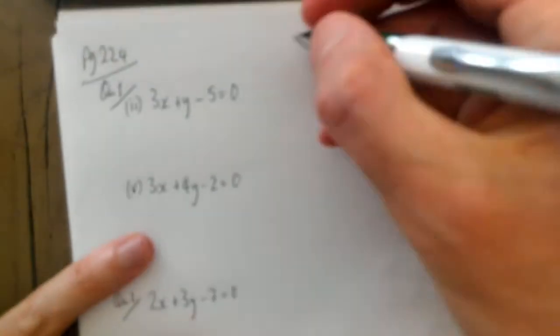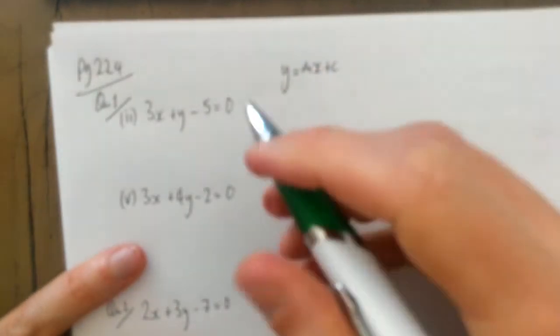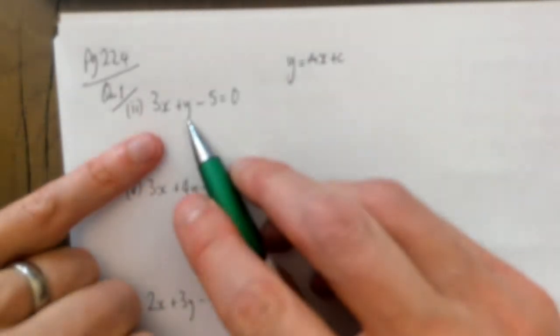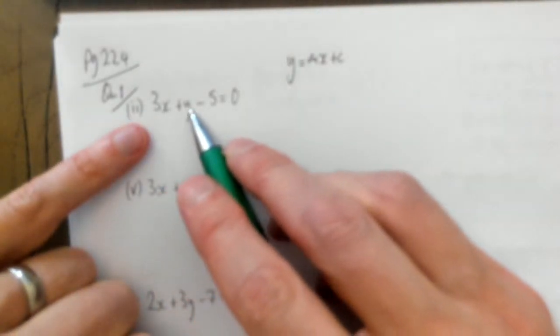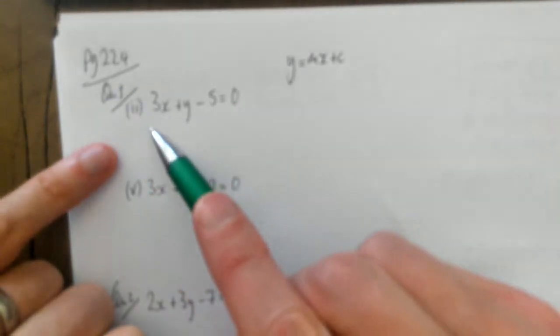Next exercise was writing them in the form y is equal to mx plus c. So basically, back to the first couple of chapters, we're making y the subject of the formula here. So I've got 3x plus y minus 5 equals 0. This is question 1, page 224, part 2.